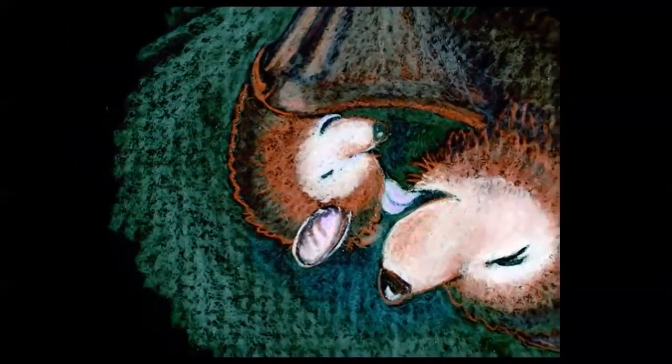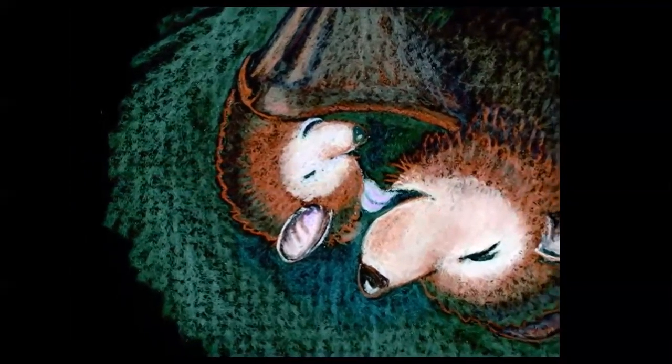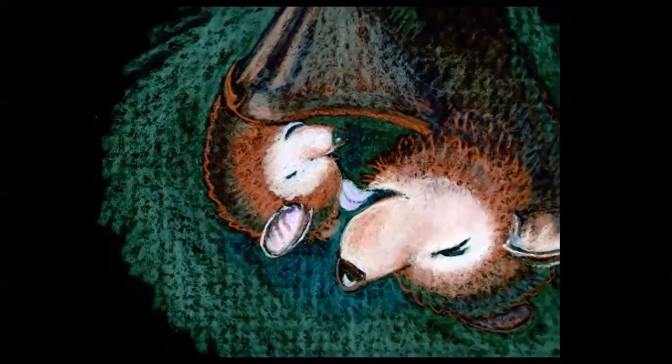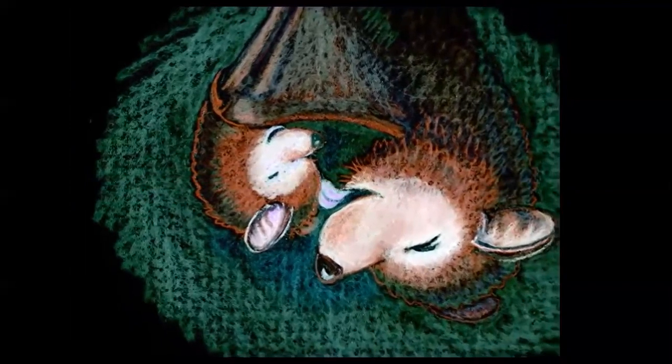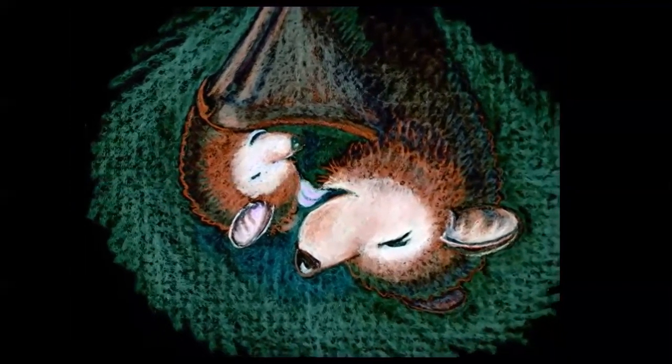I like it here with you. I like it here too. But soon the weather will get colder and there will be fewer bugs to eat. Then we will take a long trip and fly to a new home. But I don't want to leave. Our colony flies to the same cave every year.